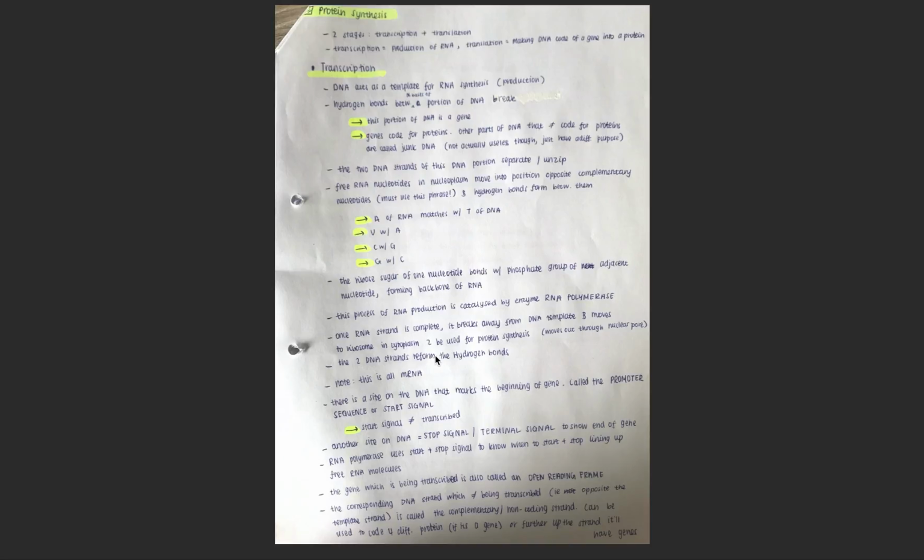Then the two DNA strands reform, the hydrogen bonds reform, and the DNA rezips up. This is all mRNA that we formed here. So there's a site on the DNA at the beginning of the gene called the promoter sequence, or the start signal, which tells RNA polymerase this is where you must start lining up the free RNA nucleotides. So from the start signal onwards is where free RNA nucleotides line up, and then they end at the stop signal or the terminal signal. That's what RNA polymerase uses.